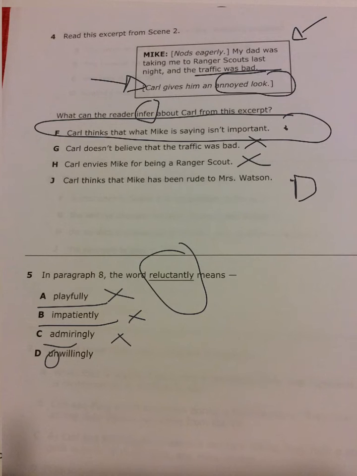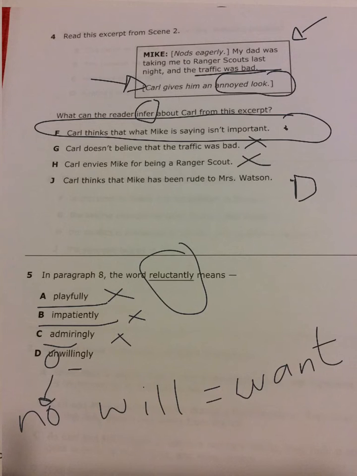We have unwillingly. Un means no. Will is when you want to do something. You have the will. So, this one actually sounds pretty close, because I know the prefix un means no. Unwillingly means not wanting to go. This is my correct answer.